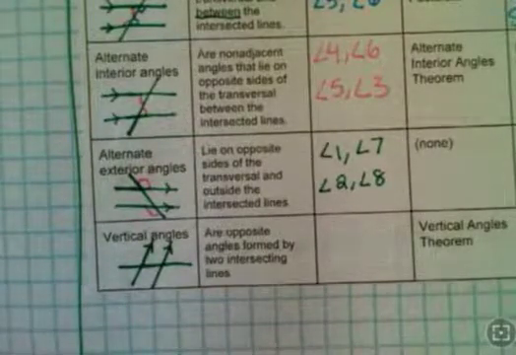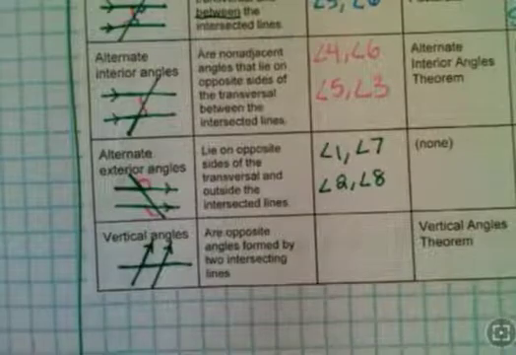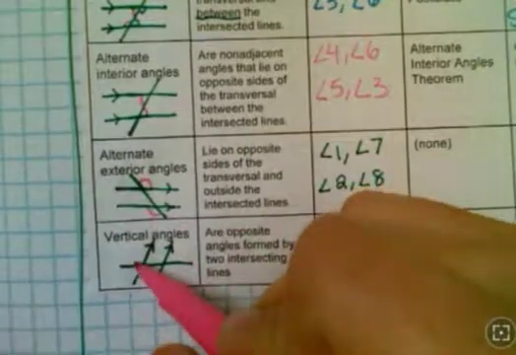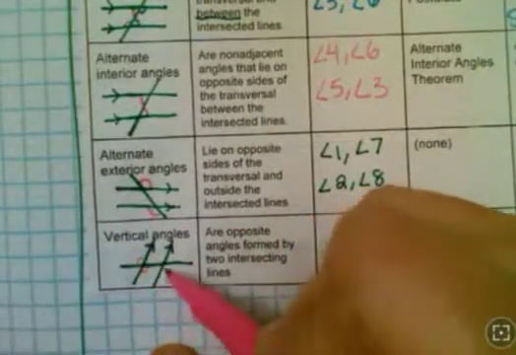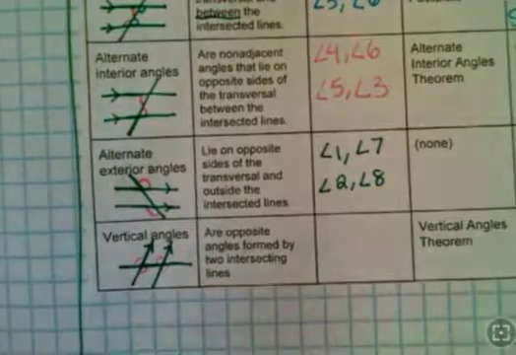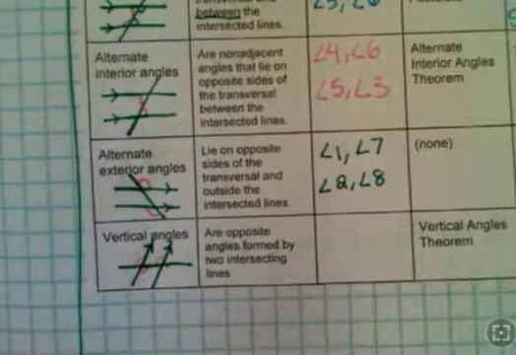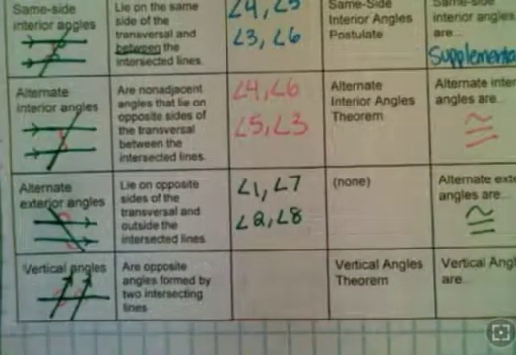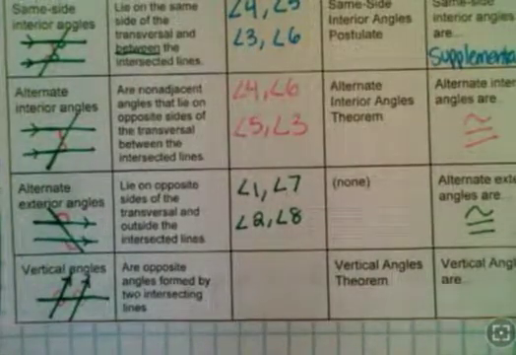So vertical angles are opposite angles formed by two intersecting lines. So in this case, this is just a review. Those are vertical angles. Those are vertical angles. There are four pairs of vertical angles. And so go ahead and list what they are by looking up at the diagram above and then check up here to make sure you got them right.